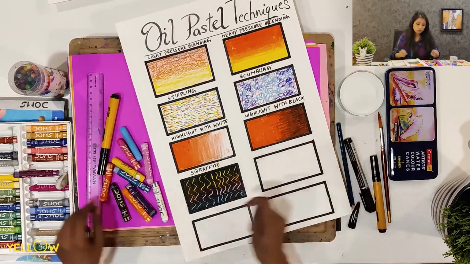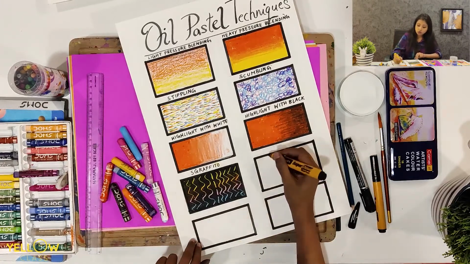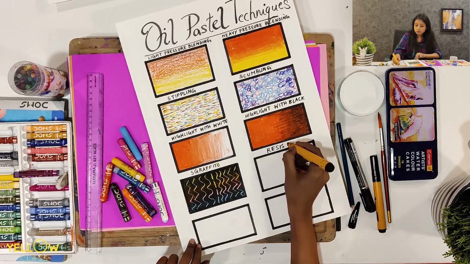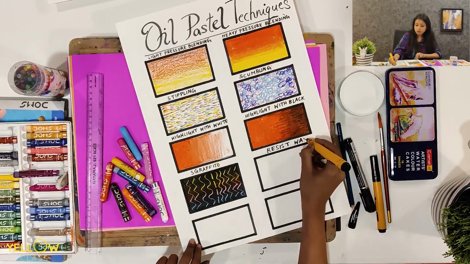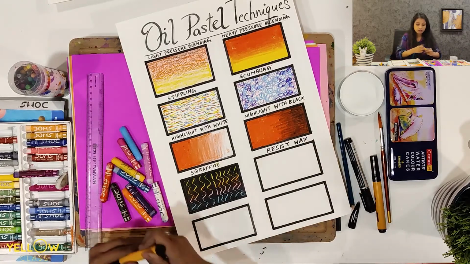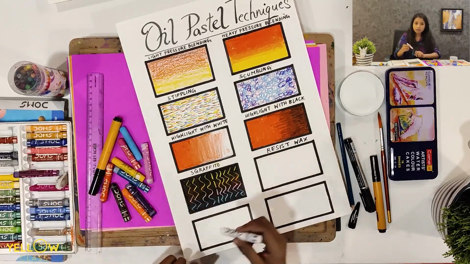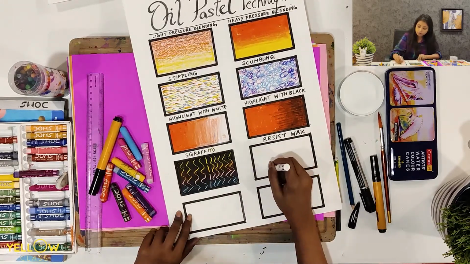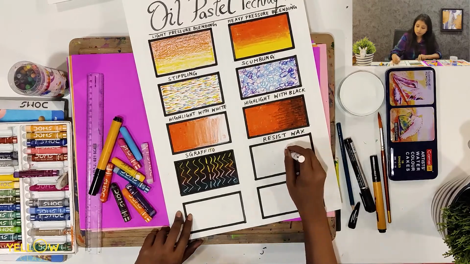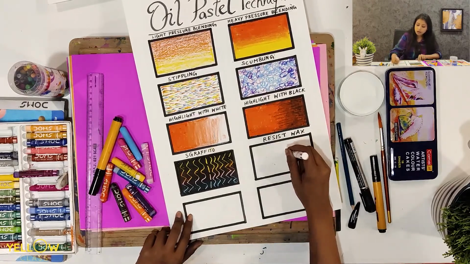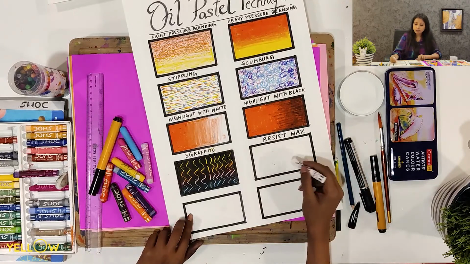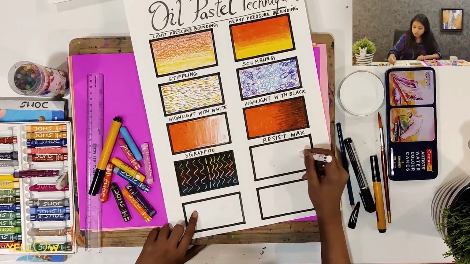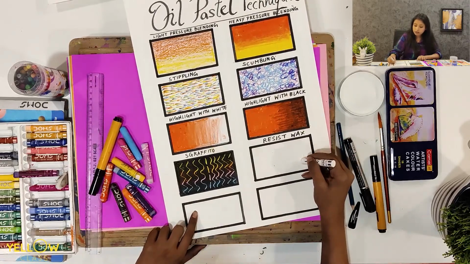Okay, so now I will be showing you all the resist wax technique. In the resist wax technique, you just need your white oil pastel. And you can create any motifs inside the box. I am making the heart shapes, and I'm also making a plus sign.